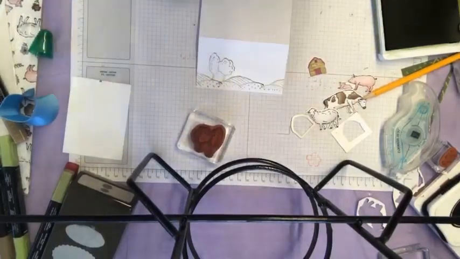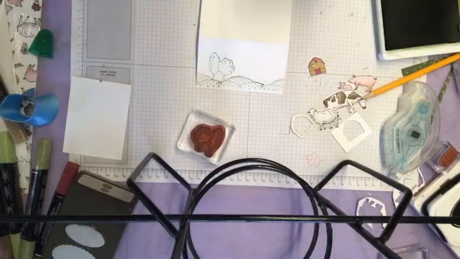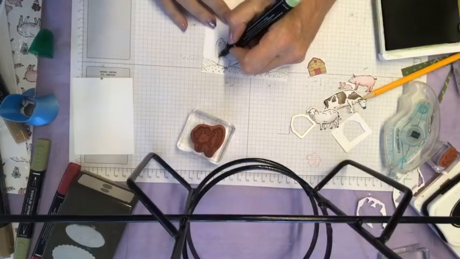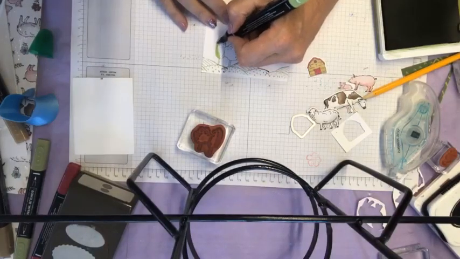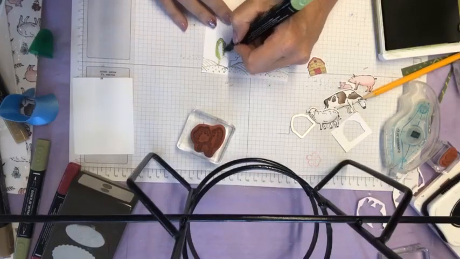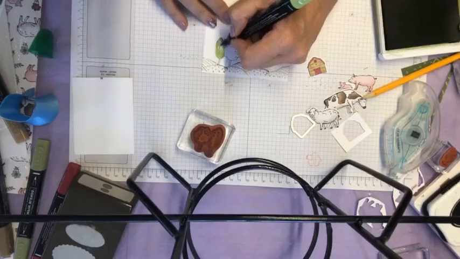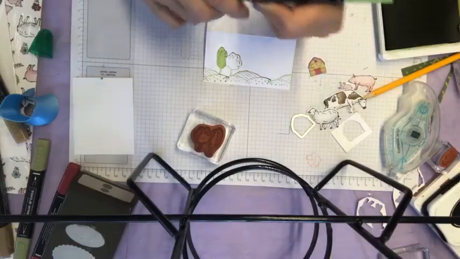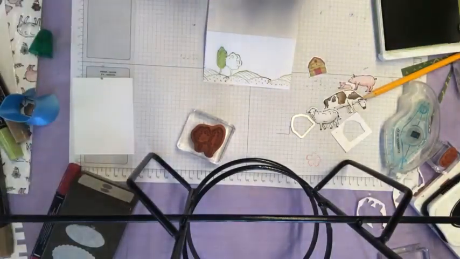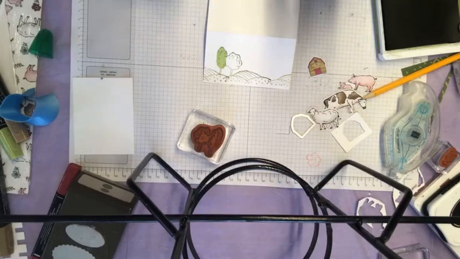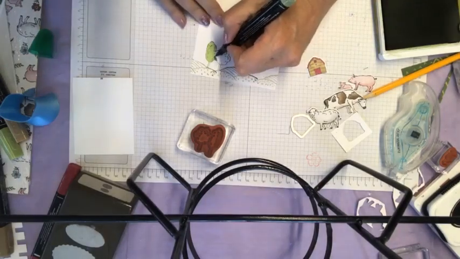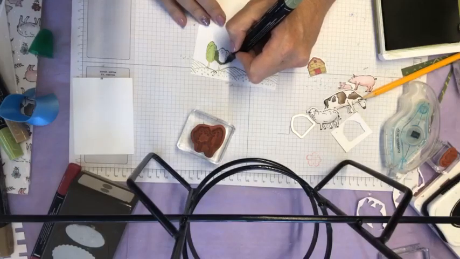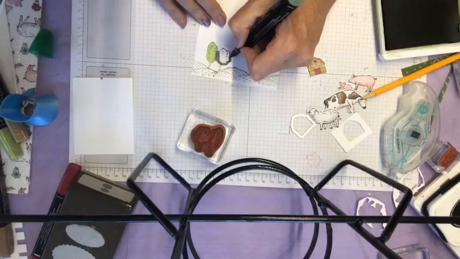Isn't that cute? Right, so we'll just grab some blends now and I will colour our trees. So we'll colour that one. So I've stamped them in Old Olive and I've just coloured that one with light Granny Apple Green. And we'll stamp and we'll colour this other one with light Mossy Meadow. So that's a little bit deeper in colour, which is quite cute. Right, we'll colour that one in.